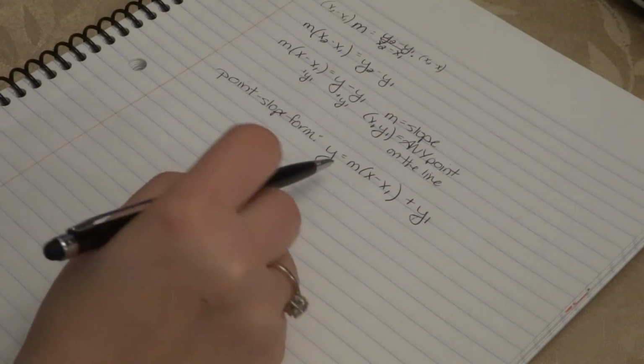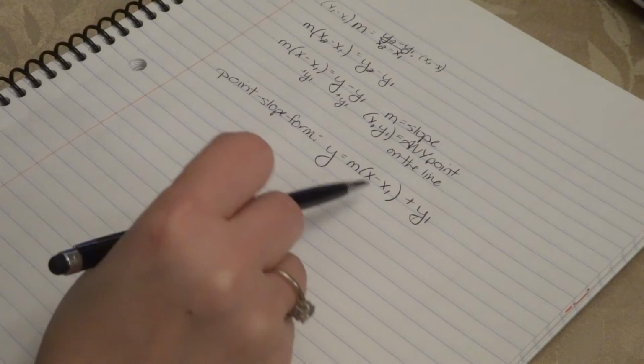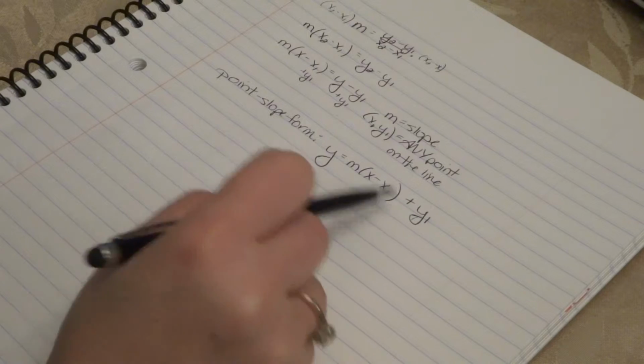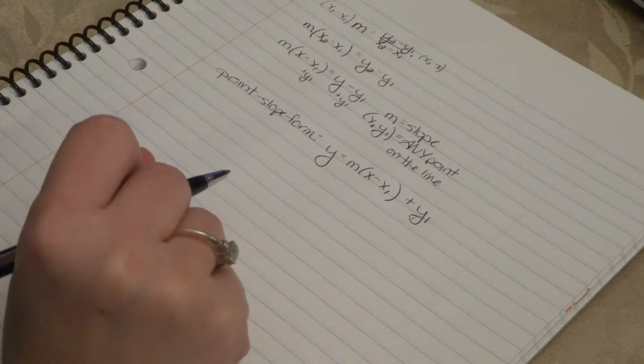The reason that this is more versatile, I mentioned before, is because this works for any x1, y1 that could possibly be on the line.